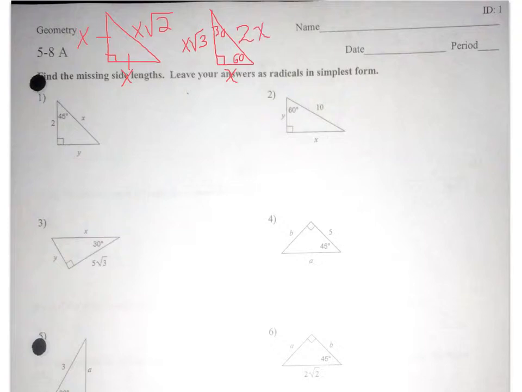Okay? So with those two special triangles, we're going to go ahead and work on problem number 1. Number 1 is a 45, 45, 90. One of the legs is 2, so the other leg is the same thing. So y is equal to 2. The x is the hypotenuse, so whatever the leg is, which is 2, times square root of 2 is the hypotenuse. So y is equal to 2 and the hypotenuse is 2 square root of 2.